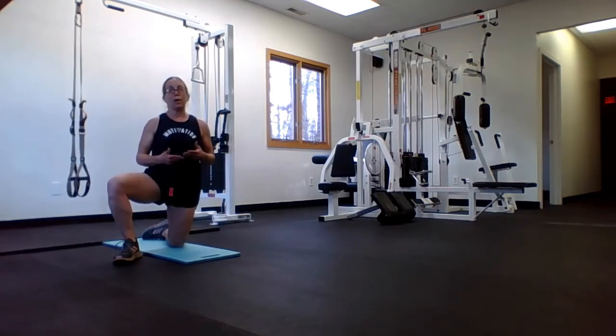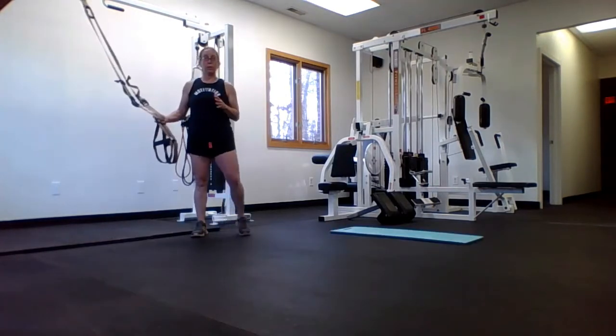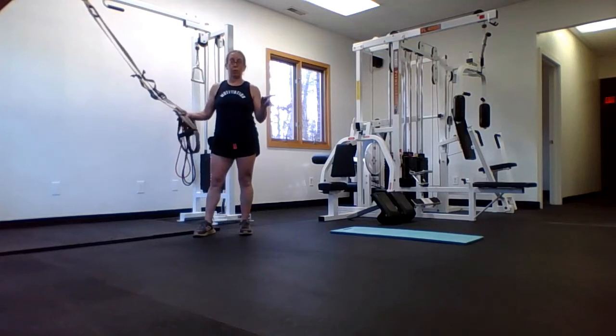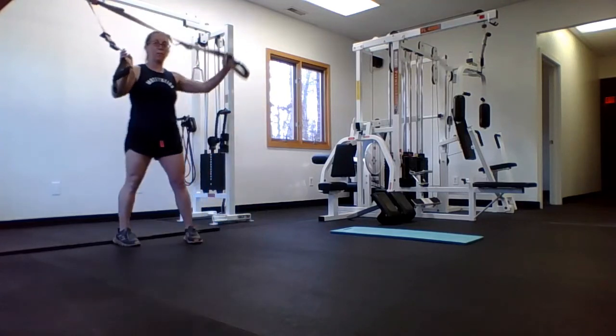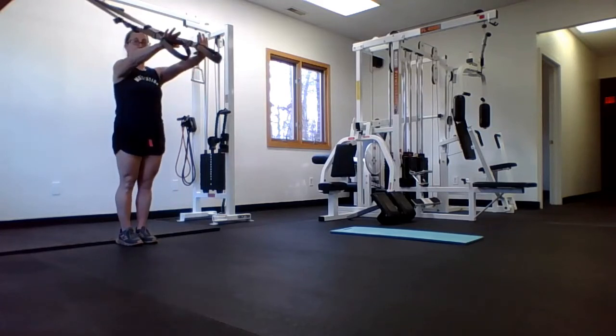Now there is one other way to stretch out your psoas. This one's more of a standing position that we're going to use with the TRX. So what we're going to do now is we're going to face away from the anchor point. So I'm going to come in, my arms are going to be parallel to the floor. I'm going to have tension in the straps.